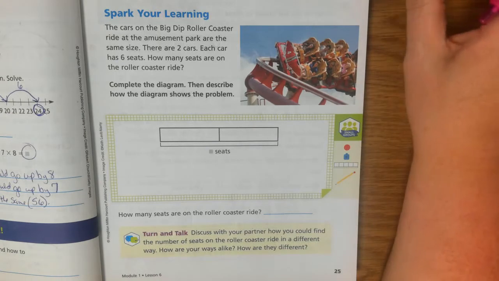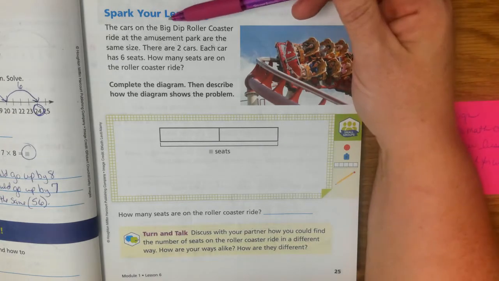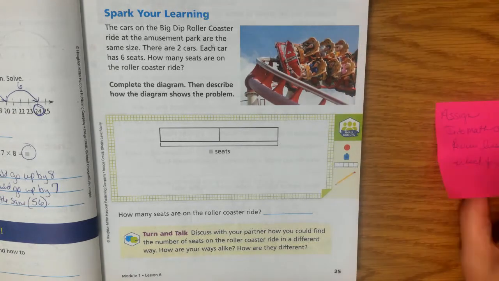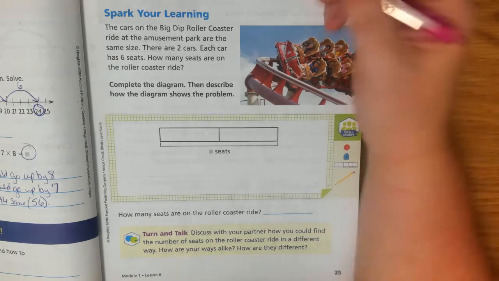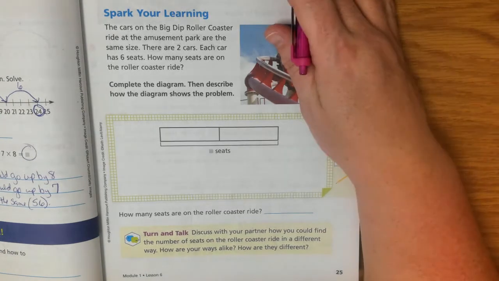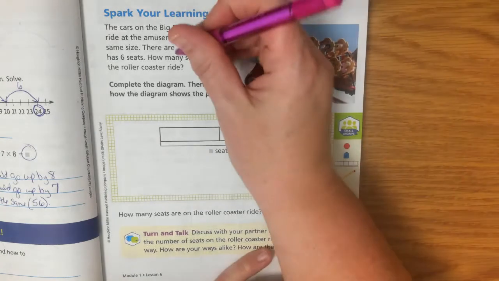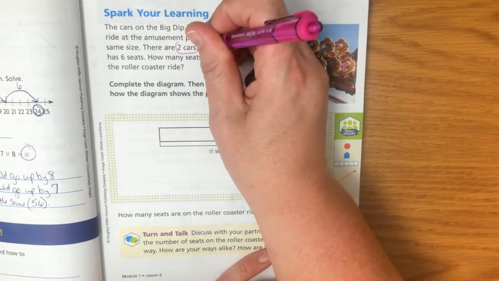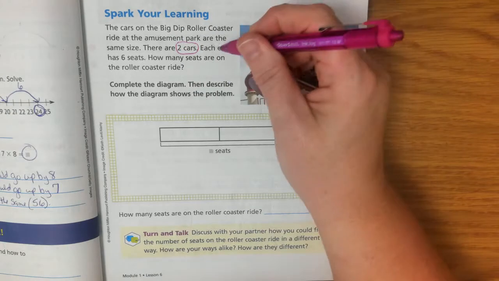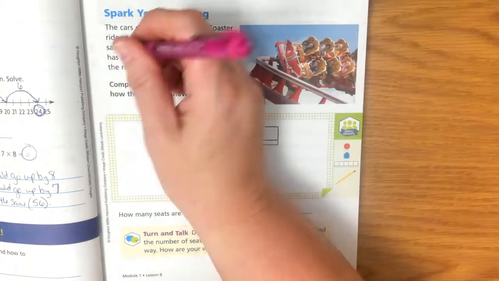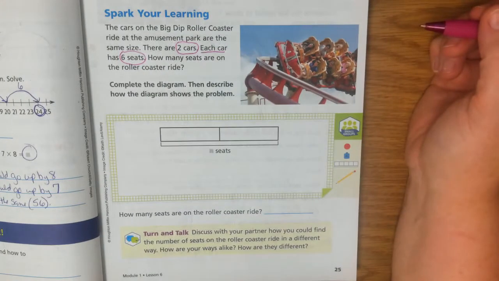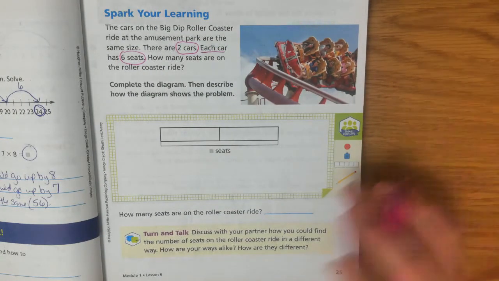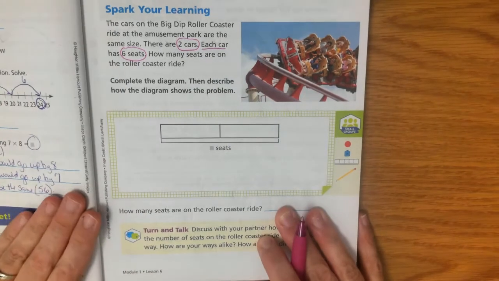So, spark your learning. The cars on the Big Dip roller coaster ride at the museum amusement park are the same size. There are 2 cars. So we have that information right here. Each car has 6 seats. How many seats are on the roller coaster ride? Complete the diagram, then describe how the diagram shows the problem.